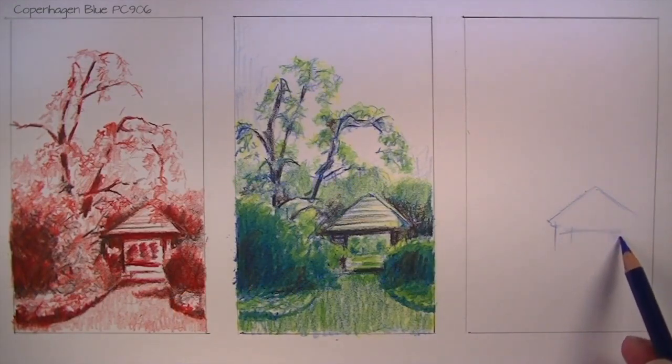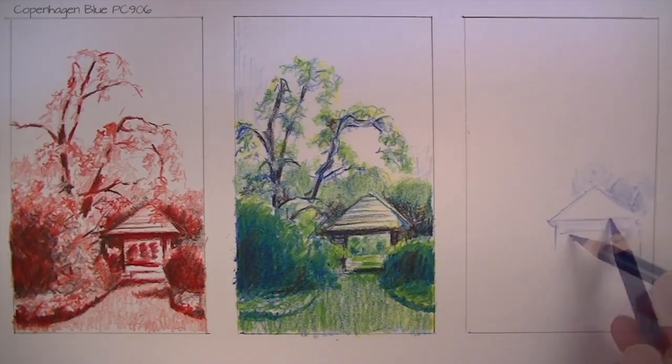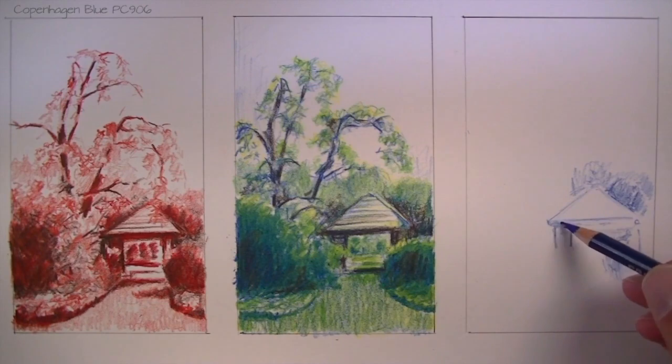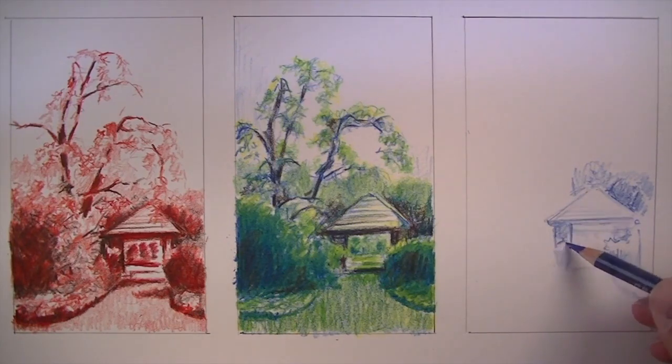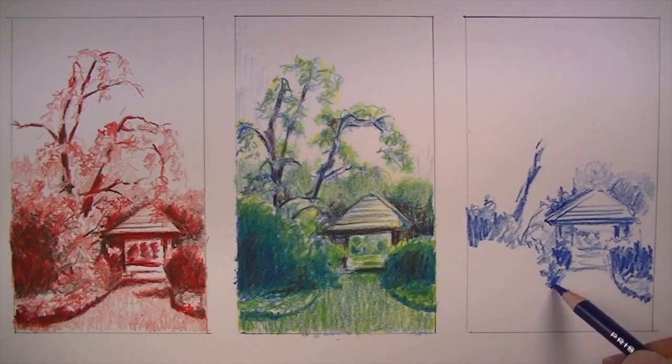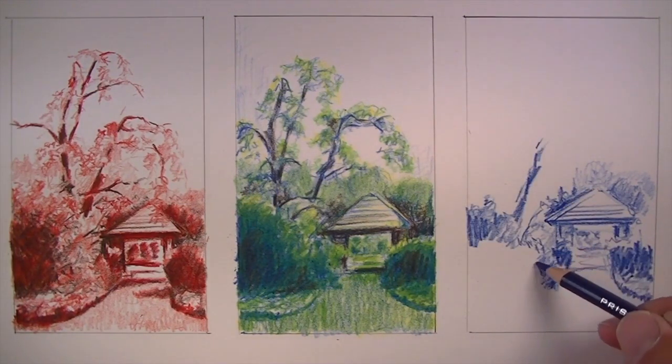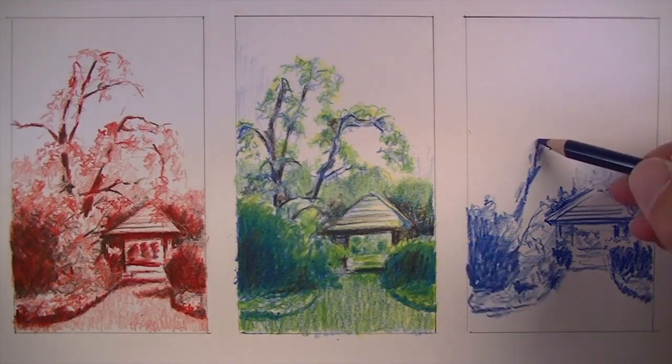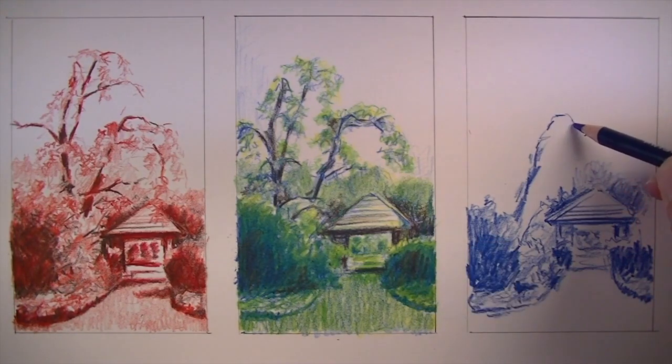So let's take a look at how a complementary color scheme might play out in a colored pencil drawing. Here again, we'll sketch the same scene as we did previously with the other 2 examples. In this case, we're going to use blue and orange. We'll begin the sketch by drawing out the scene using a blue. Here again, we'll add more pressure to the pencil in areas where the value is darker.